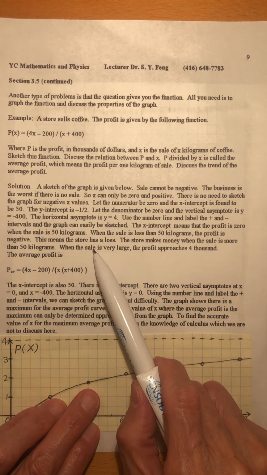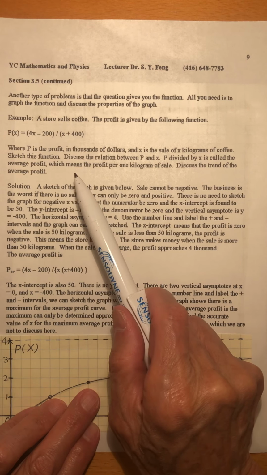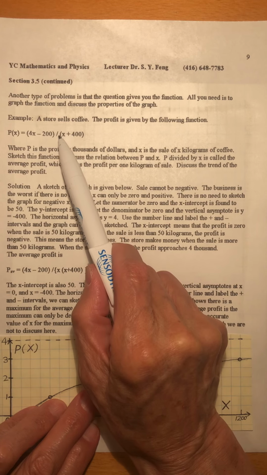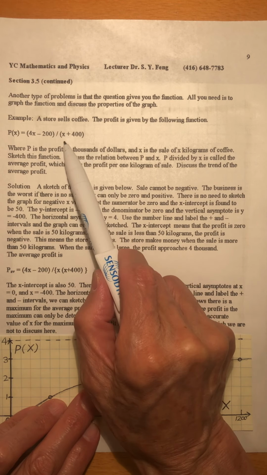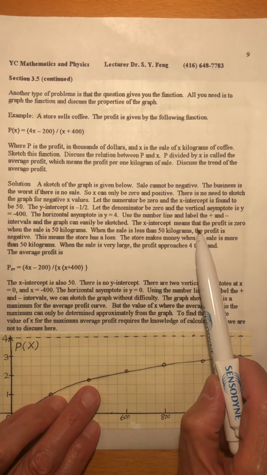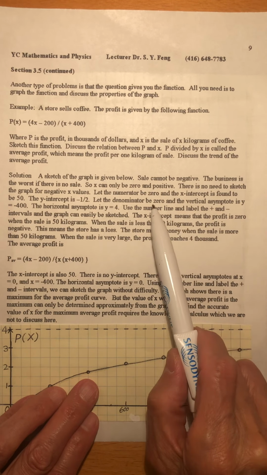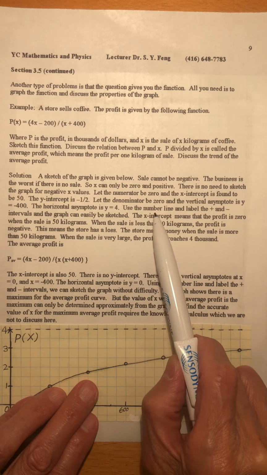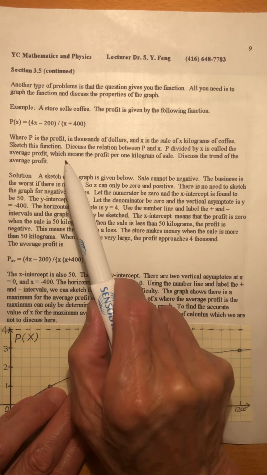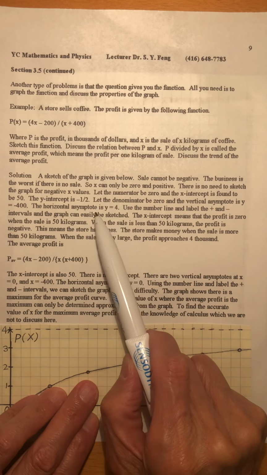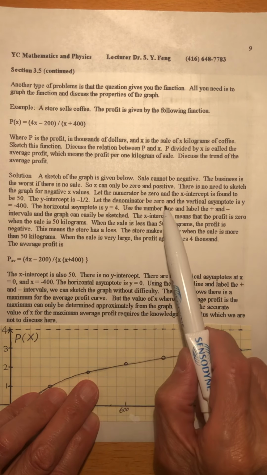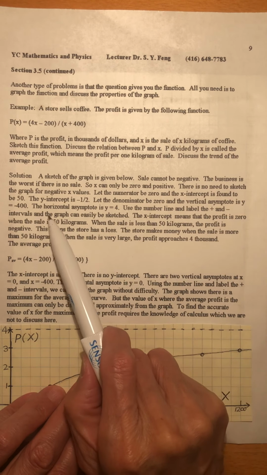The vertical asymptote can be found by letting the denominator equal 0. So we let x plus 400 equal 0, then what is x? Then the vertical asymptote, the denominator equals 0 is y equals 4. Oh no, wait a minute. x equals negative 400. That's the vertical asymptote.